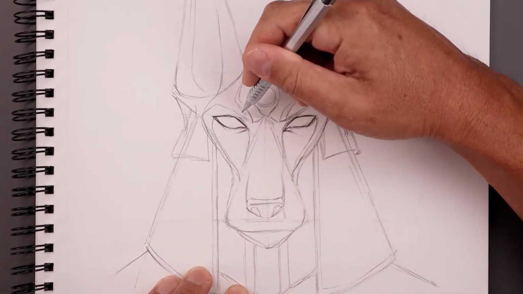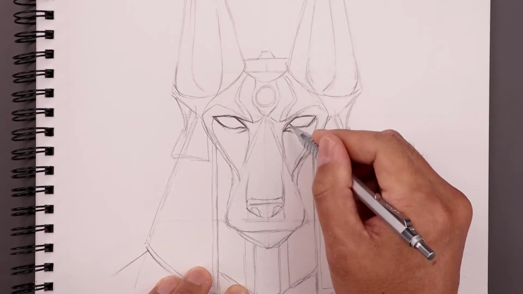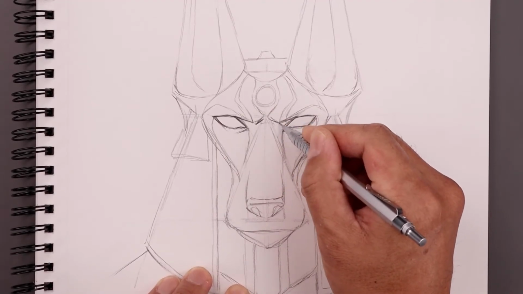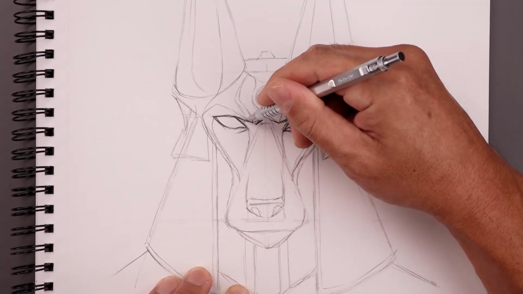You can add some shading if you'd like. Coming in towards the brow. And continue to add some more details as we go.